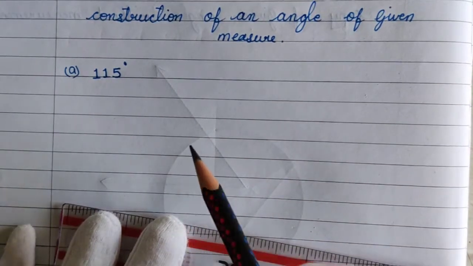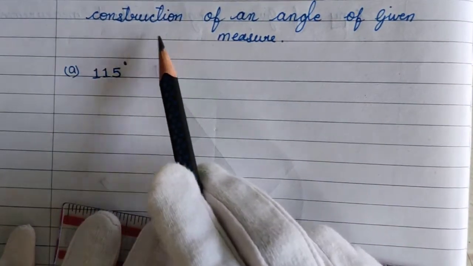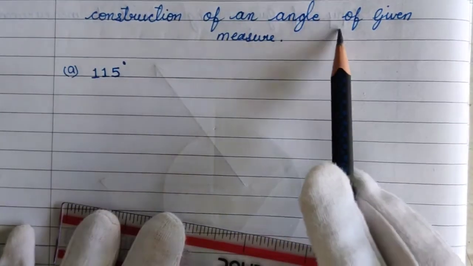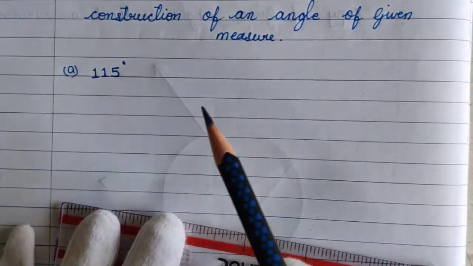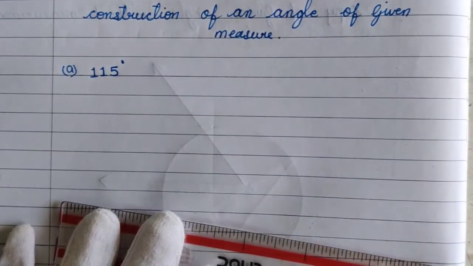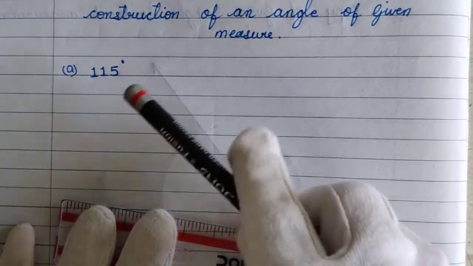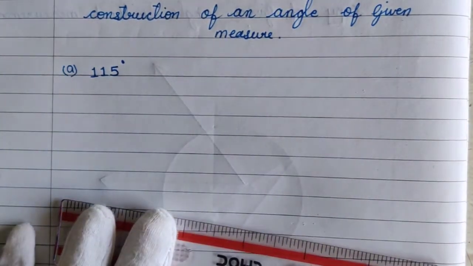Students, we are going to begin today with the construction of an angle of given measure. Now, what are you going to use to construct the angle with the given measurement, which here is given as 115 degrees?